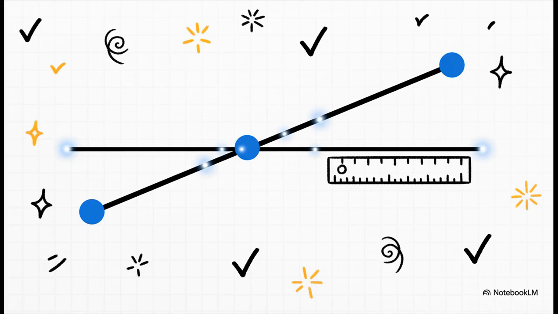Okay, after we put our third point on the map at 2, 5, we get to do the best part. We just take a ruler and connect our dots with a nice straight line. And look at that, we did it. That is the picture of y equals 2x plus 1. Every single point on that line is an answer to our formula.